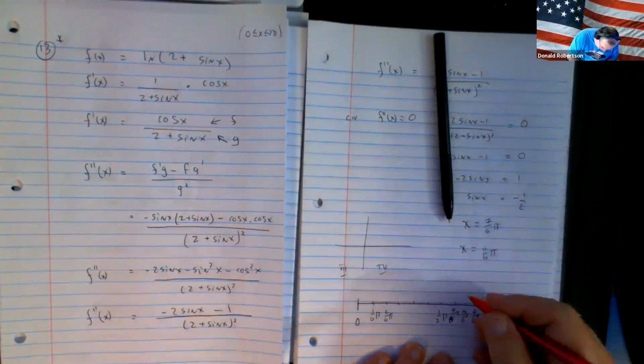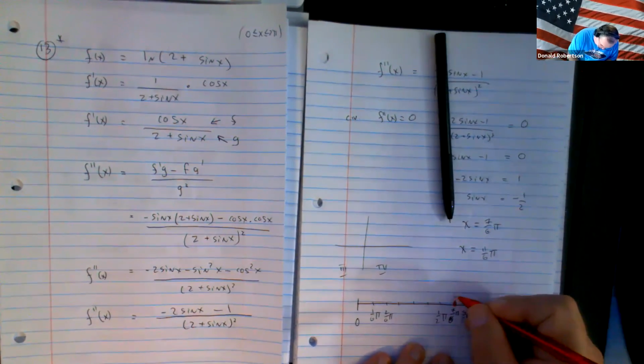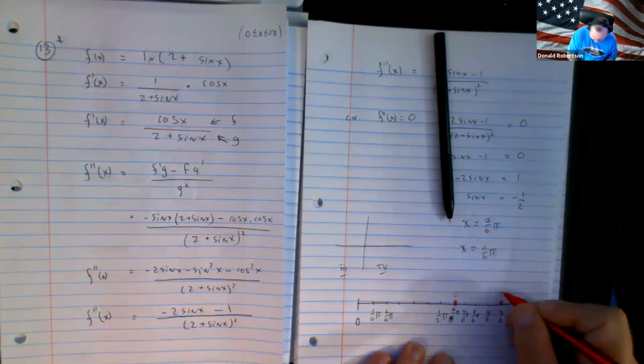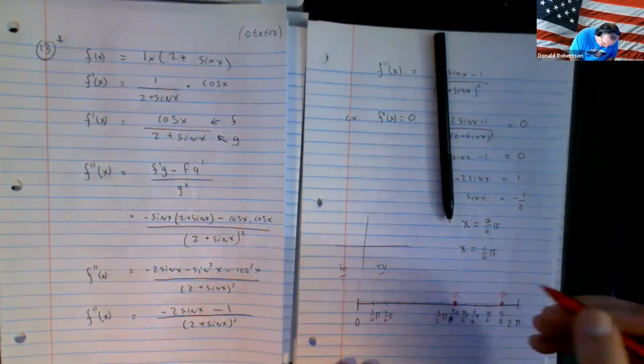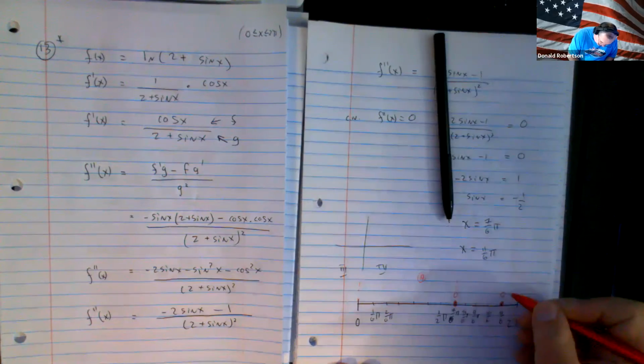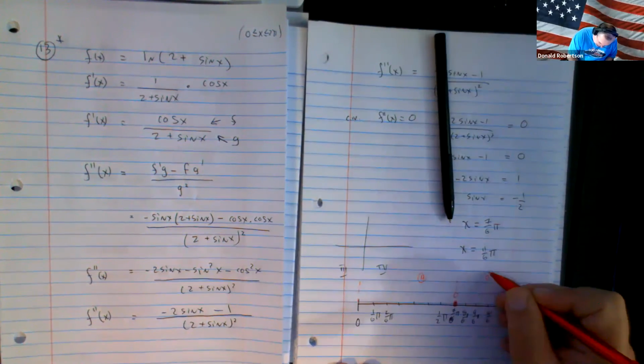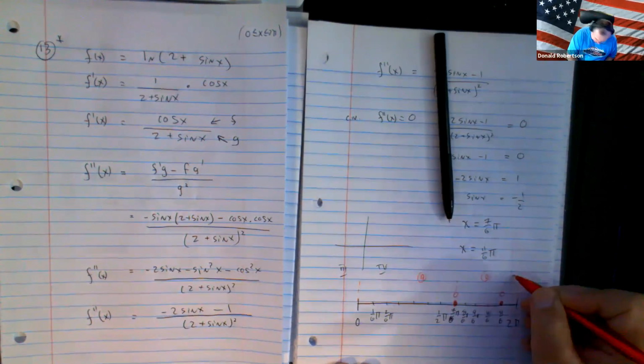I just did my little increments in 1/6. So we have a region here, call it A. We have a little region in the middle, call it B, and a tiny little region at the end, call it C.